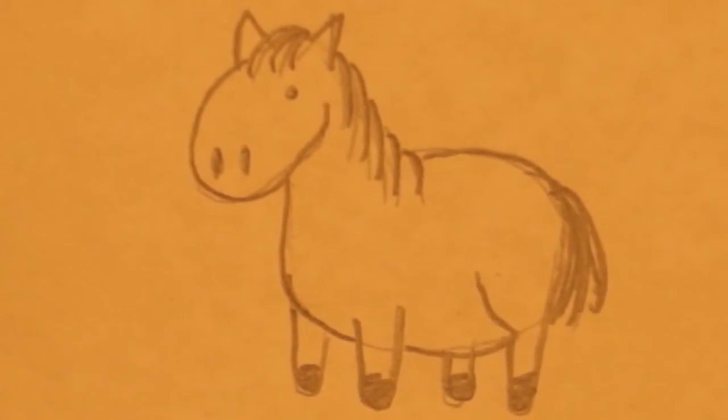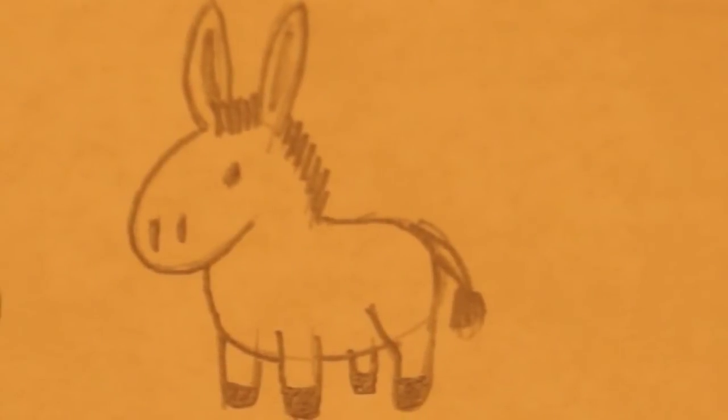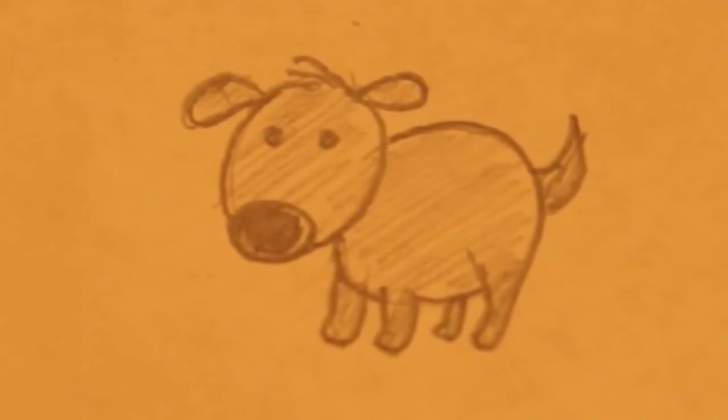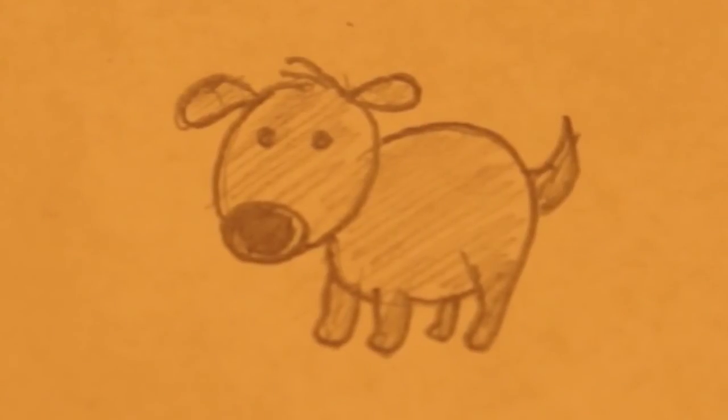Next we have a horse. And horses are used for transportation. In the old days they used to be used to do a lot of the work of the farm before tractors and other machinery. Next we have a donkey or a burro. And a lot of times they were used for work as well. Dogs are good to have on farms because they protect the animals from predators. And then also they're used a lot of times on sheep farms to help bring the sheep in, or even cows. They'll help bring the cows in from the field when it's time to eat.